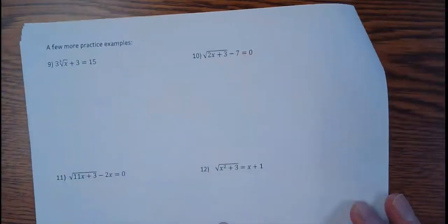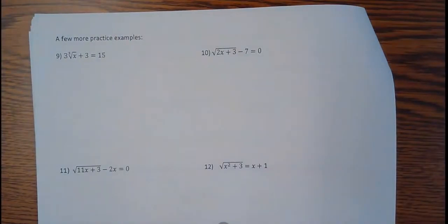So on the backside now, it's going to be a whole bunch of examples. If you feel pretty confident with this, go ahead and pause the video and try it out. Go ahead and work ahead and see if you can do these on your own, and then just fast forward the video and look at the answers. Otherwise, if you still feel kind of uneasy or not so confident, you can watch.